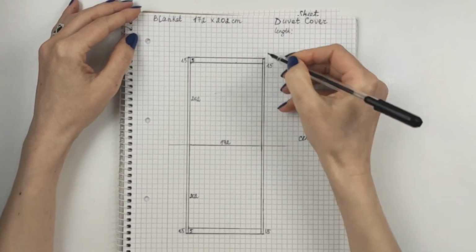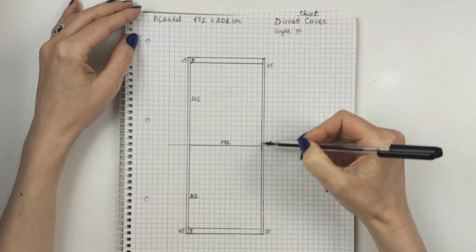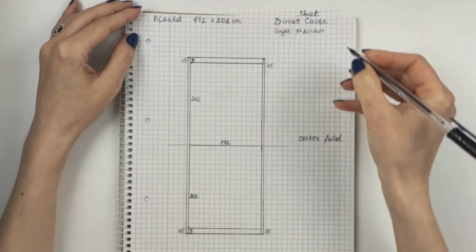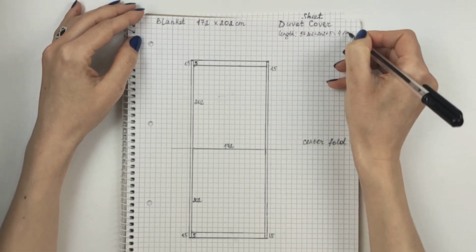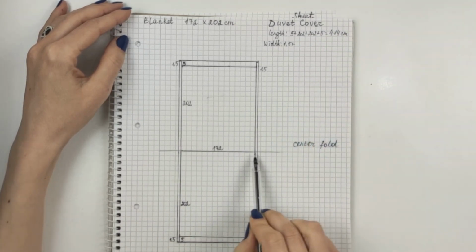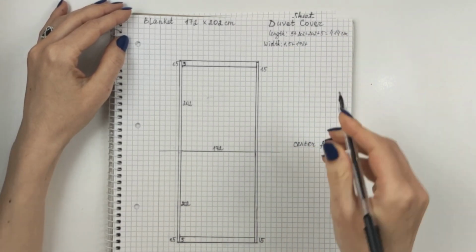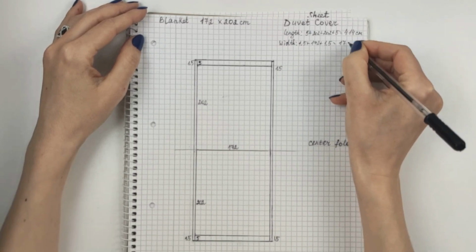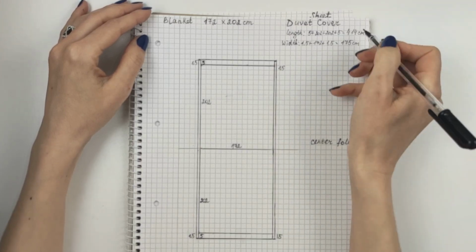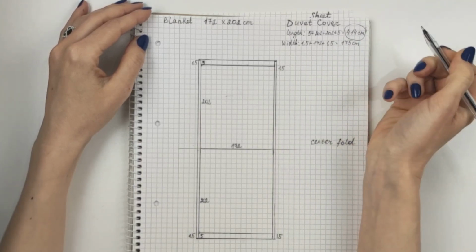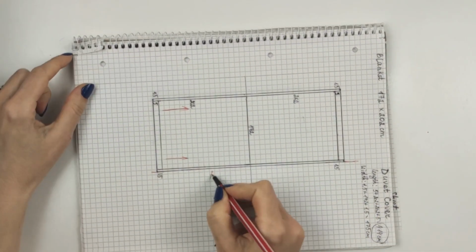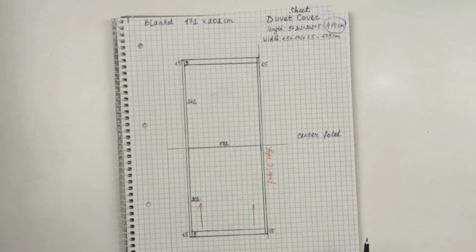Now we calculate the length. 5 plus 202 plus 202 plus 5 equals 414 centimeters. And the width, 1.5 plus 172 plus 1.5 equals 175 centimeters. In this version of fabric fold, we will need 414 centimeters of fabric. The fabric print goes like this, and the fabric selvage is positioned as follows.